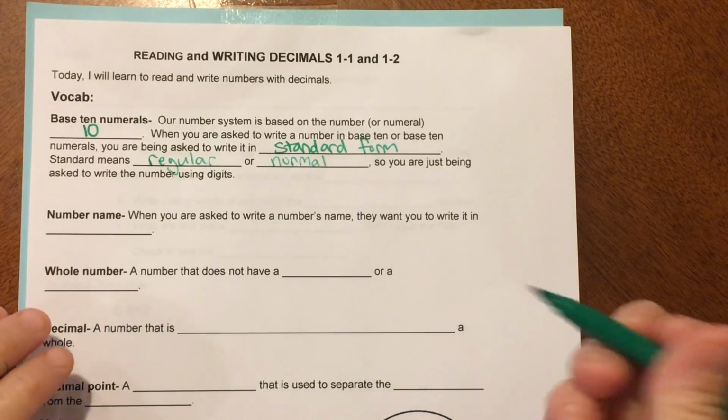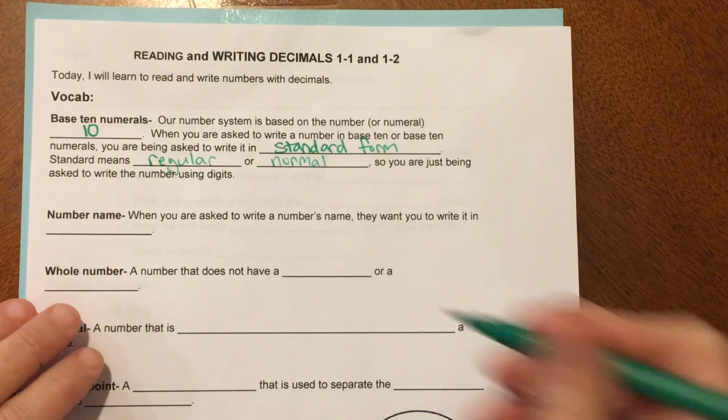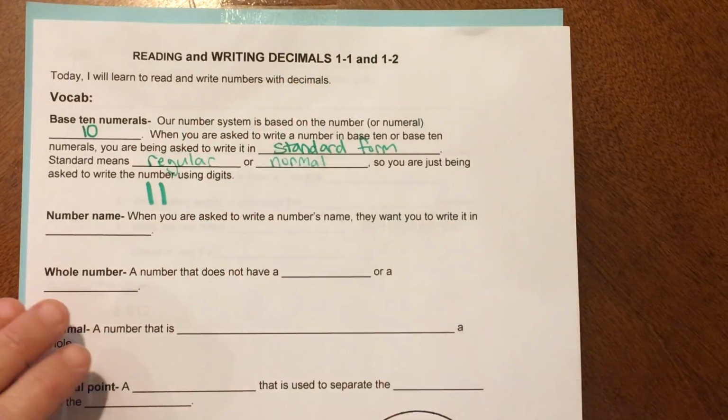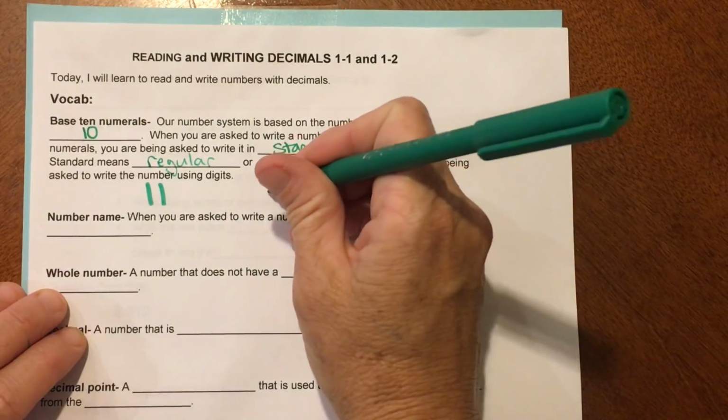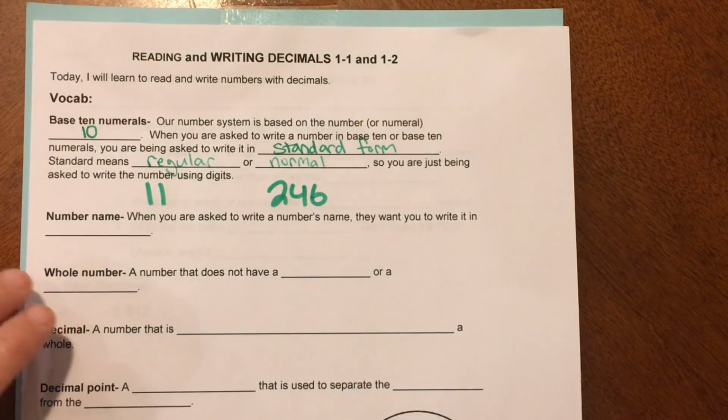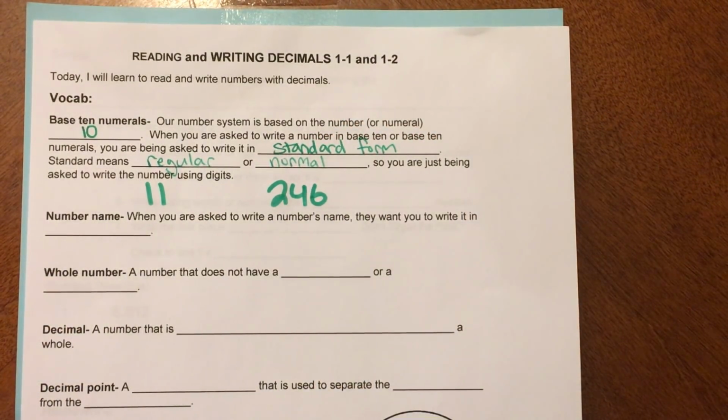So for example, if I was asked to write base 10 numeral for 11, I would just write it as an 11. That's what we consider as normal. Or maybe 246. That's considered base 10 numerals, or it's considered standard form.